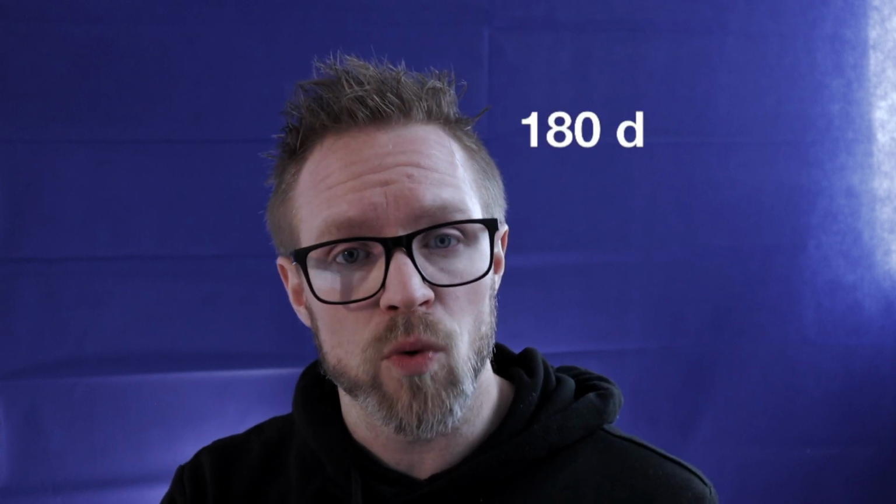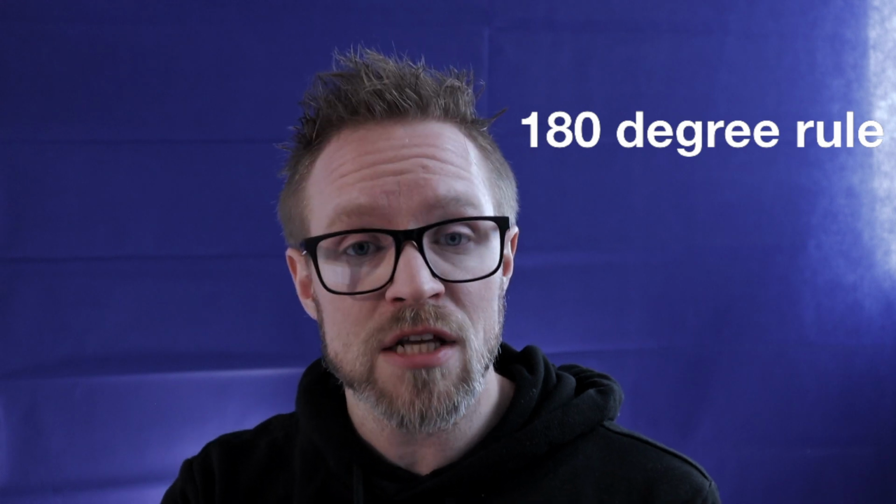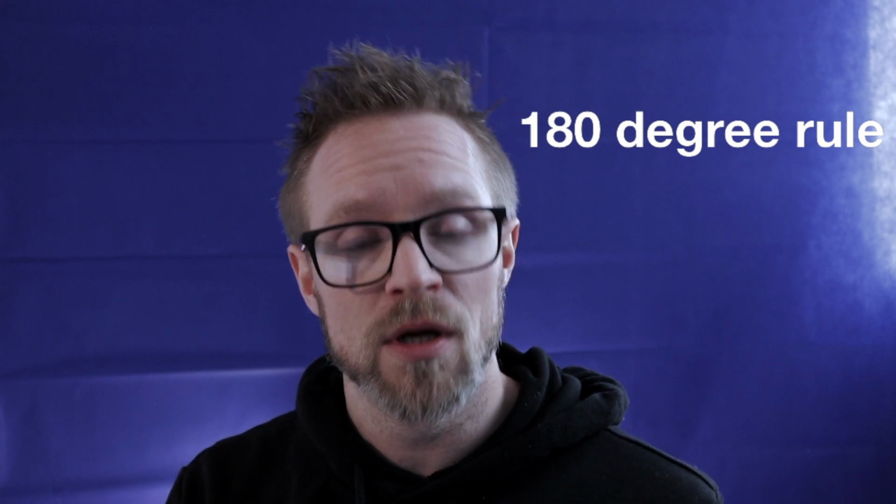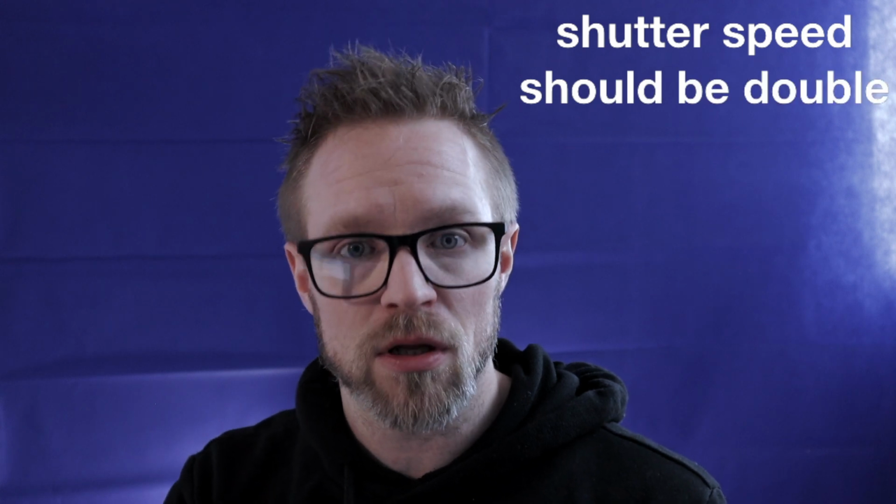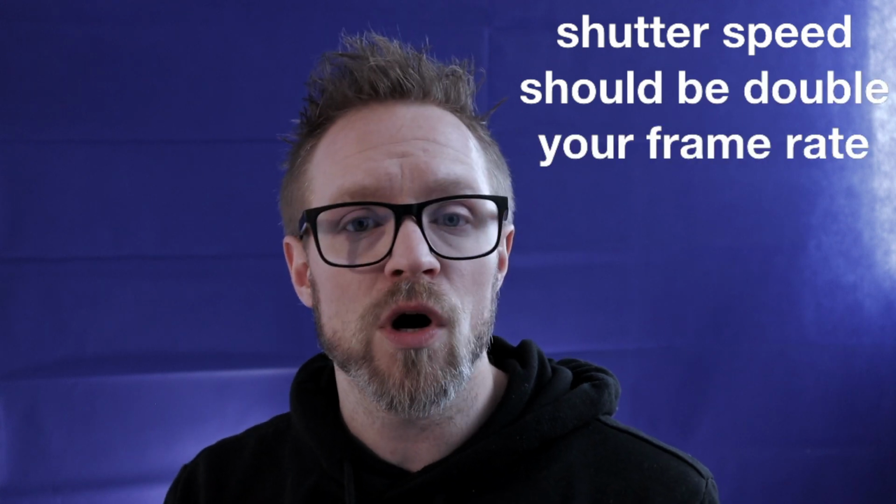And here comes the 180-degree rule you need to know about when you're doing video. And this impacts your shutter speed. The 180-degree rule says that your shutter speed should be the double of your frame rate. And what is a frame rate? A video or live image is nothing else than a lot of still images or frames shown at a set speed.